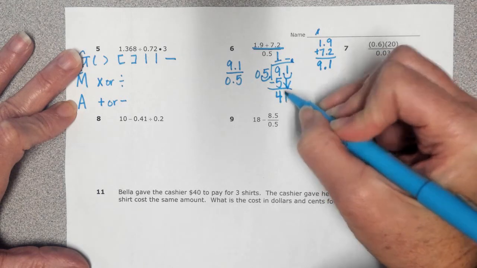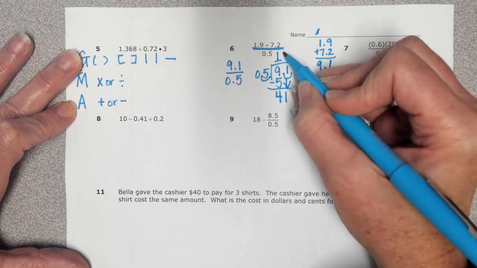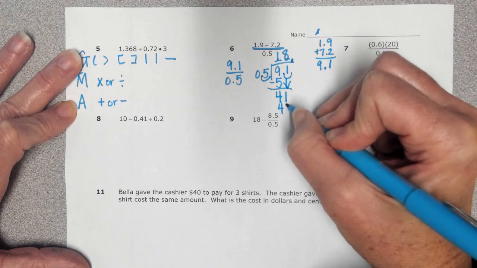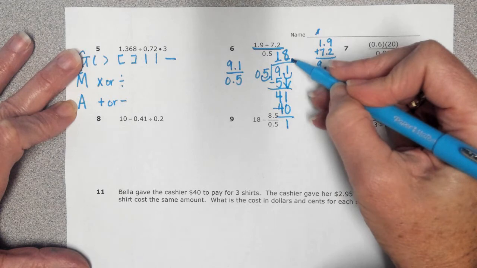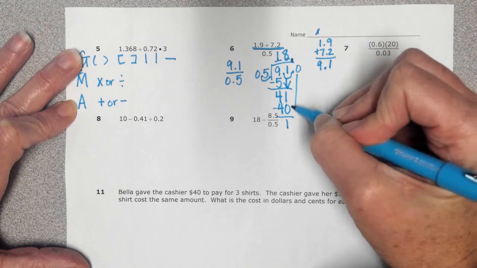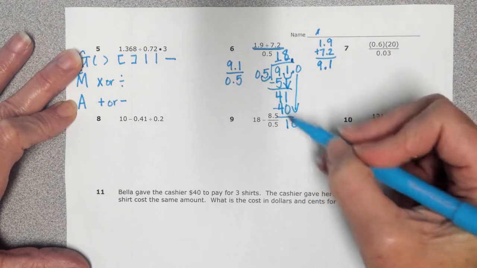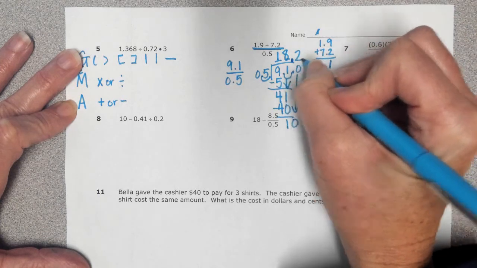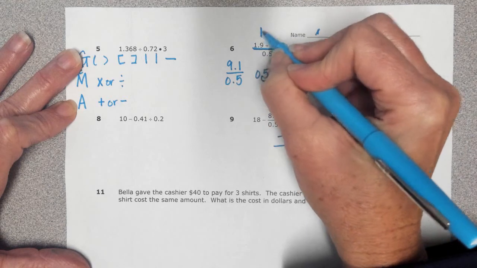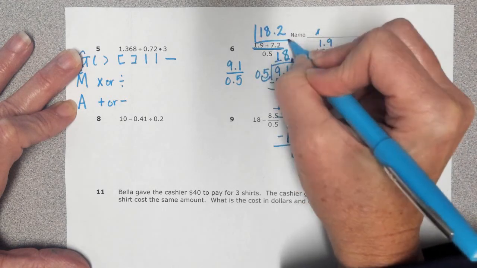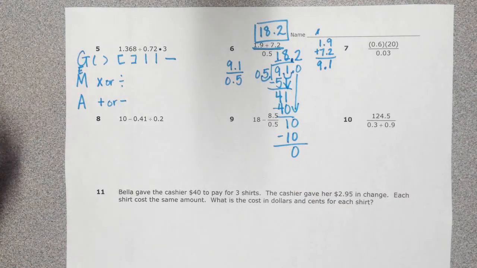Bring down the 1. How many times can 5 fit into 41? 8 times. And when you subtract, you have 1, but you can't have a remainder here. You've got a decimal, so you can go ahead and add a 0. Bring it down. How many times can 5 fit into 10? 2 times. And when you get that, that is your solution, 18.2. So that expression simplifies to 18.2.